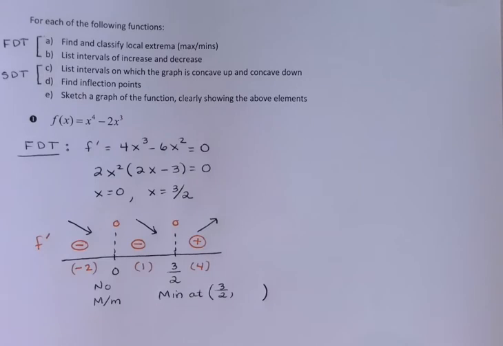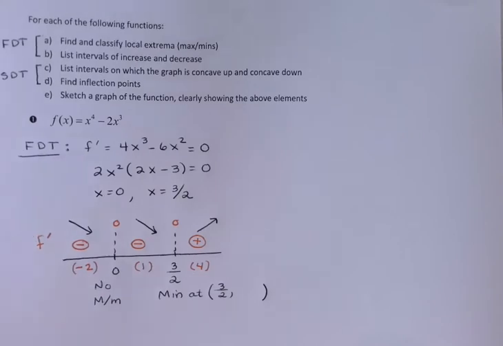All right. I'm going to leave that y value for now until I put the whole function in my calculator, which I will do. But let's do our second derivative test next.